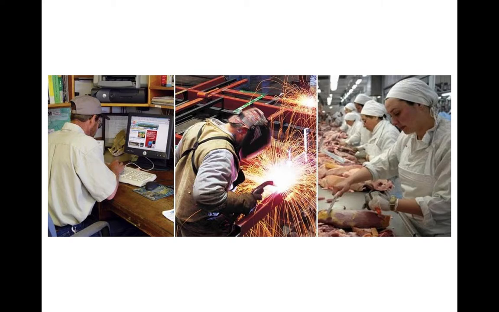So maybe they're slicing a piece of meat from the head over here, or moving down the assembly line and doing some other tasks so that they're not constantly doing the same one.